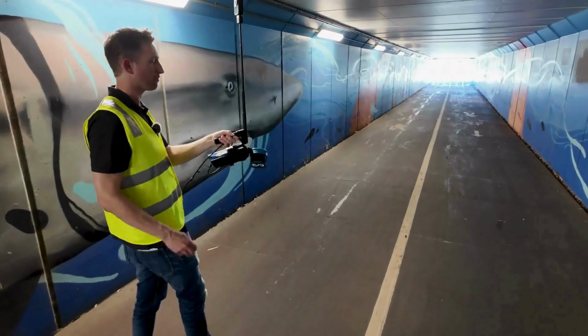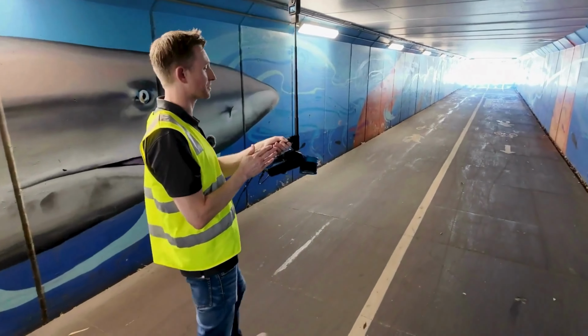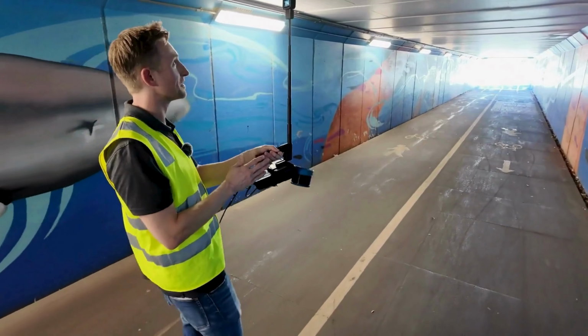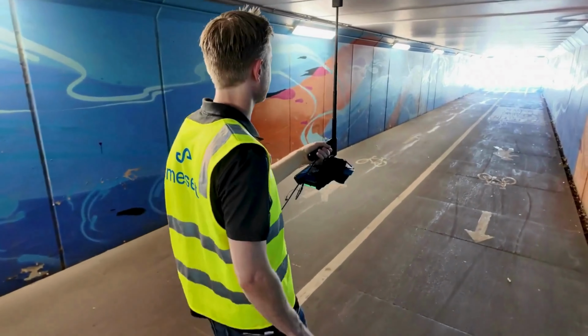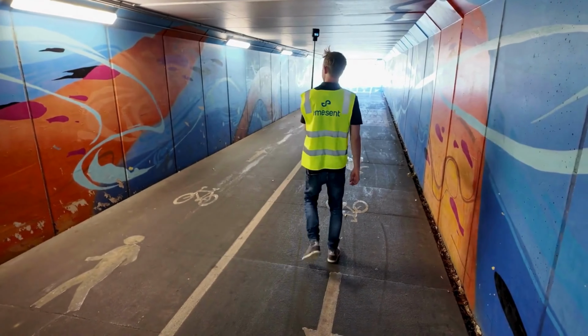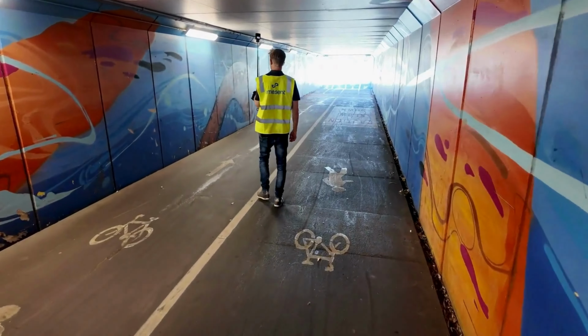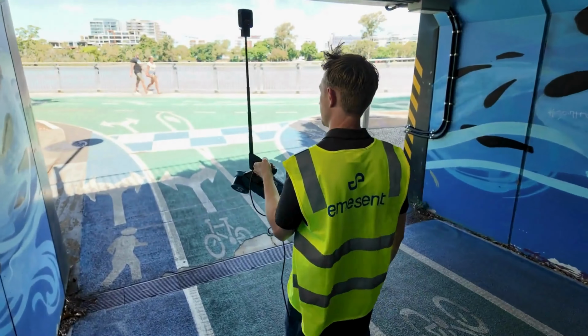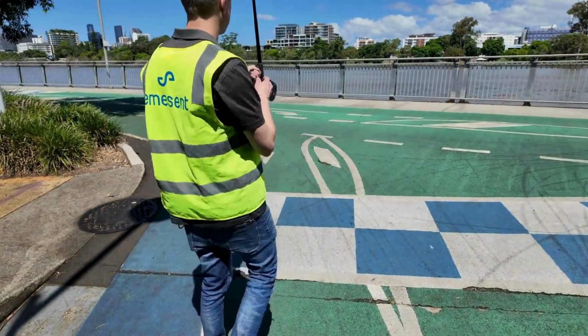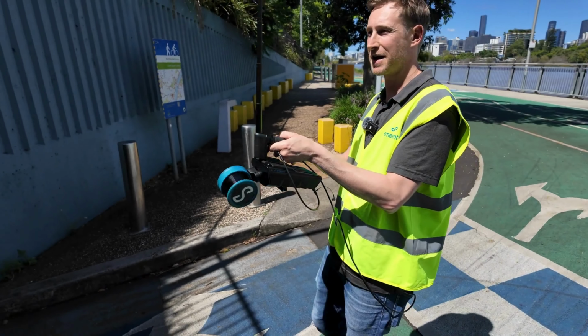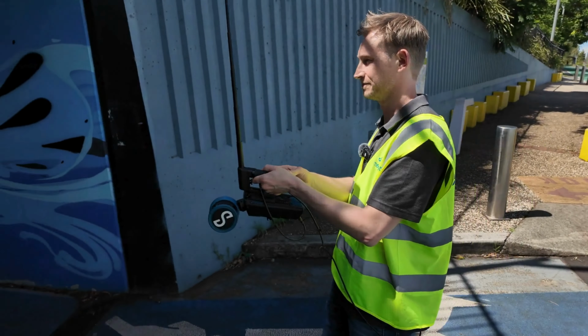I'm going to keep the Hovermap and the camera in a consistent position while I'm scanning so that it's easy to mask myself out later on in processing. I'm going to make my way back to where we started to close the loop.